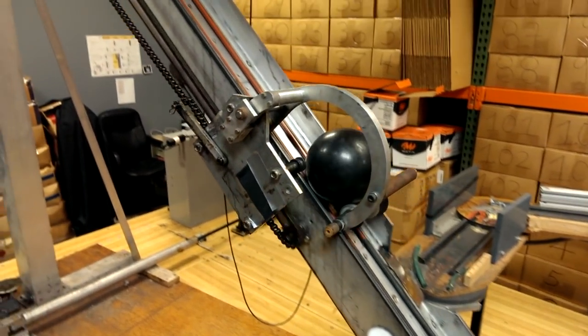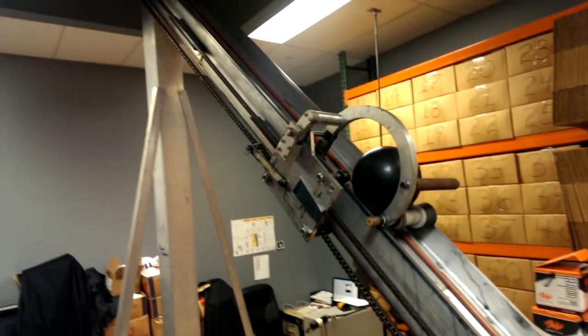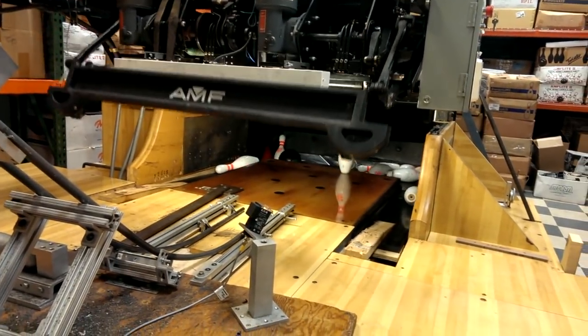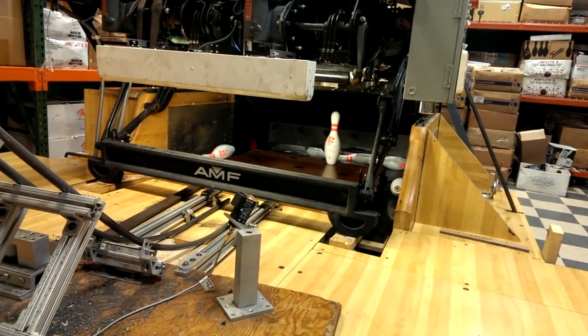Another important discovery was that in every case, it was also true that the balls with a higher differential RG created the most entry angle, which is one of the most important components of determining strike percentage, and by extension, scoring. If you put the ball 2.5 inches, you hit the 17.5 board, you will strike.